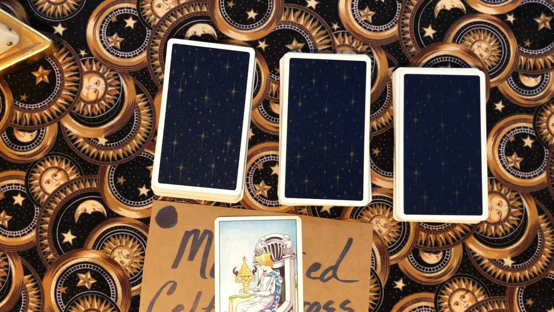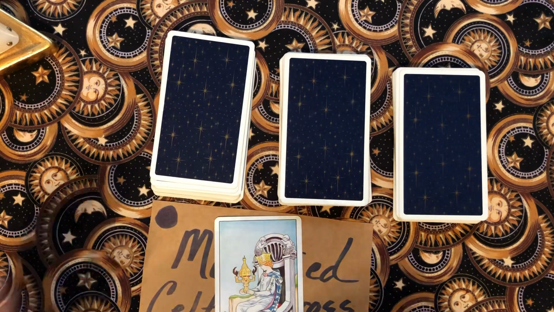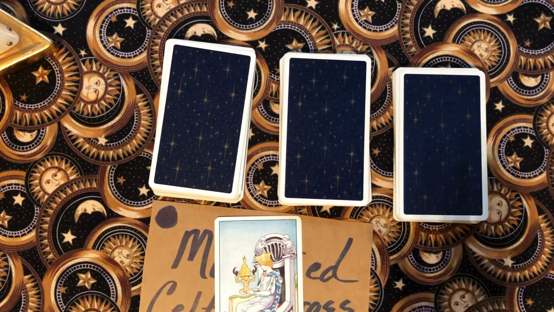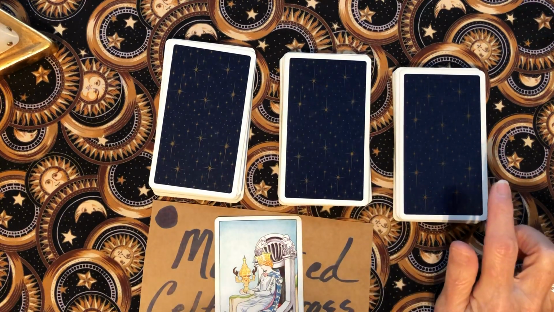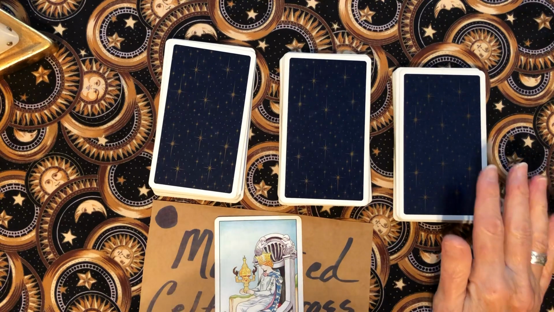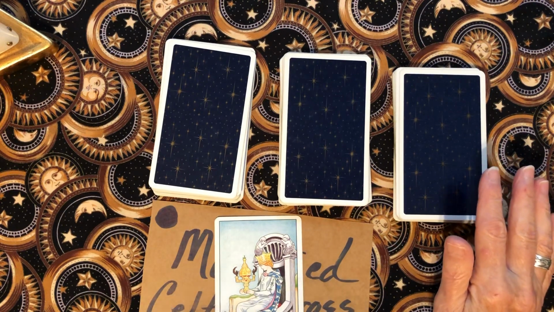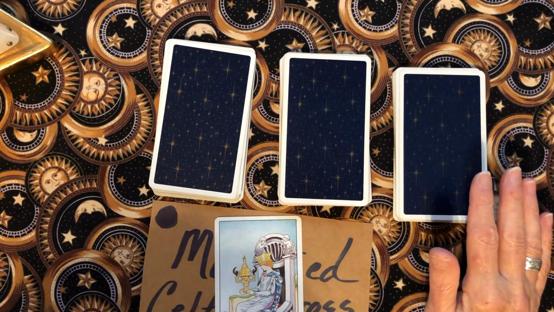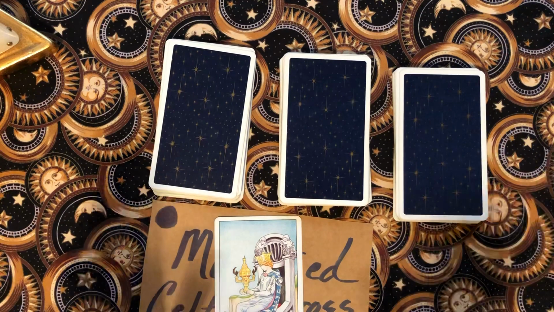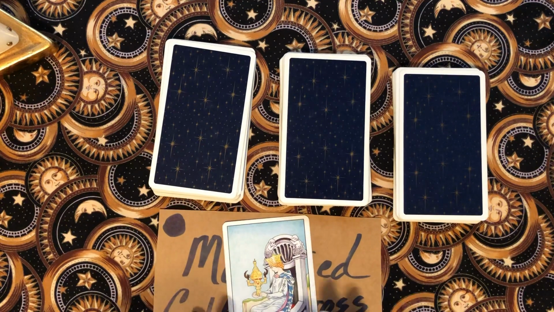All right, so the first pile is the body. The second pile is the mind. And the third pile is spirit, or I like to say higher self, okay? Let me backtrack because I'm getting ahead of myself.